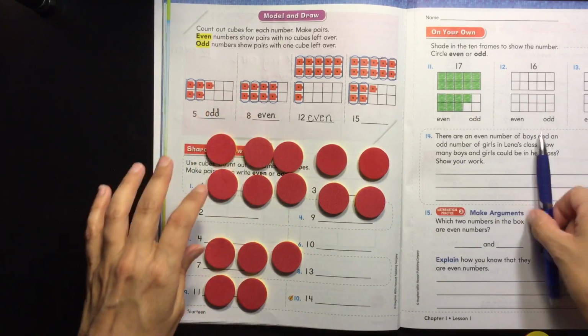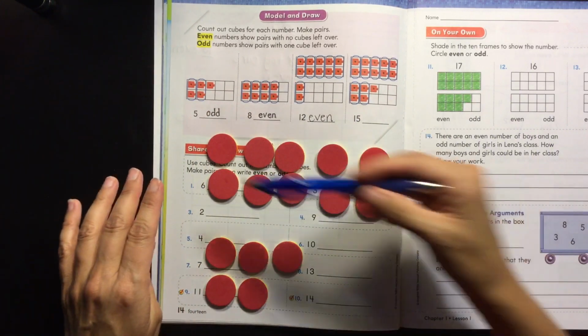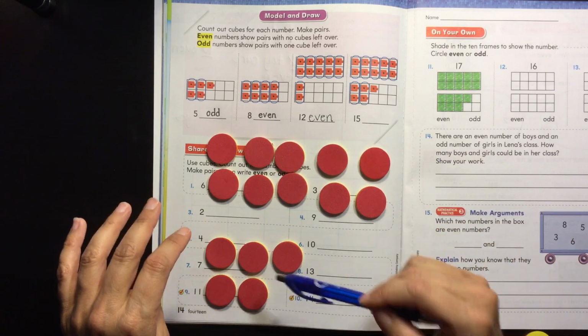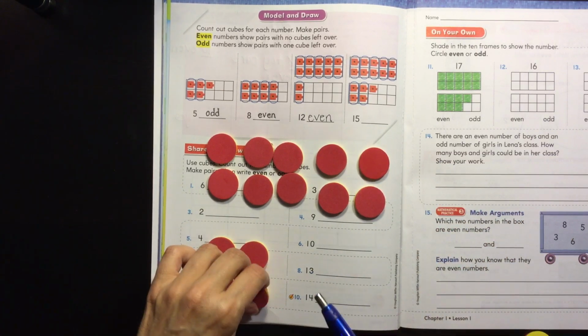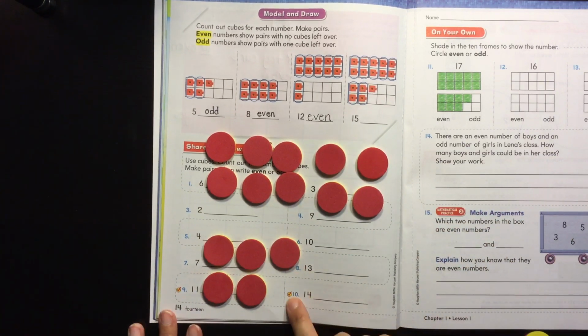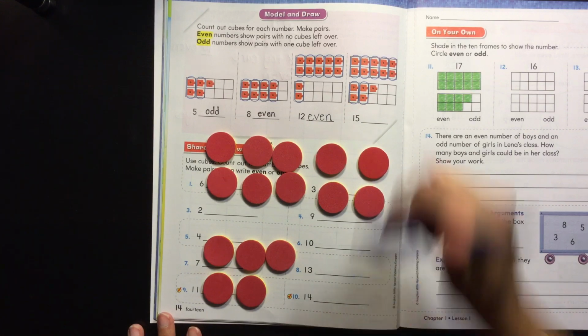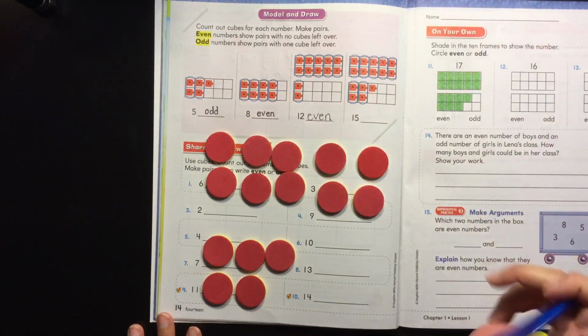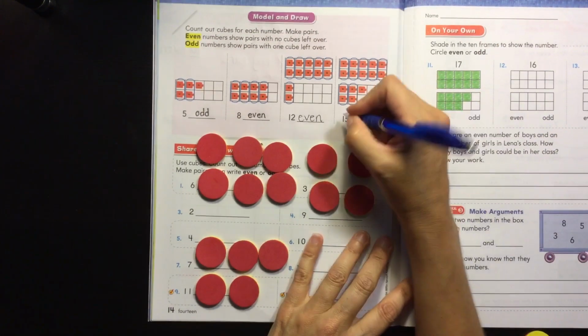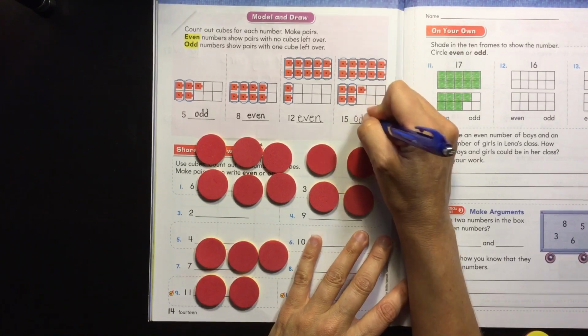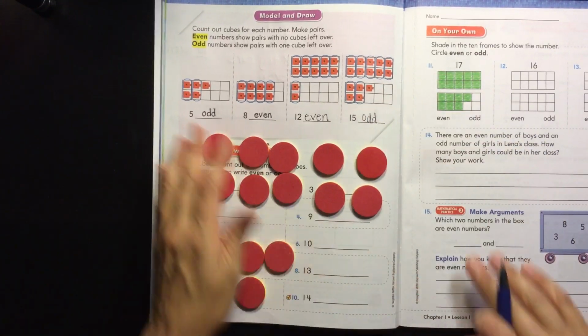Go ahead and look. Do they all have a partner? Look at that little guy. Oops, he does not have a partner. So is that an even or an odd number? That's right, 15 is an odd number, so we will write odd.